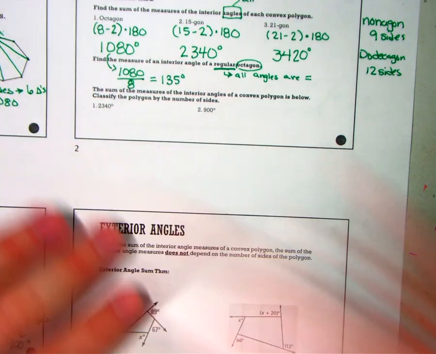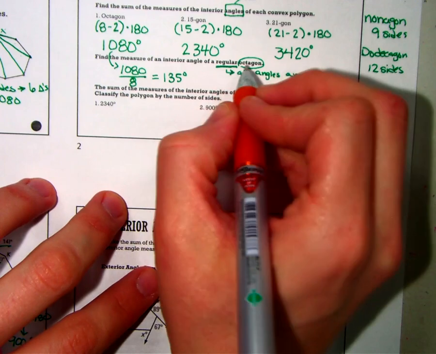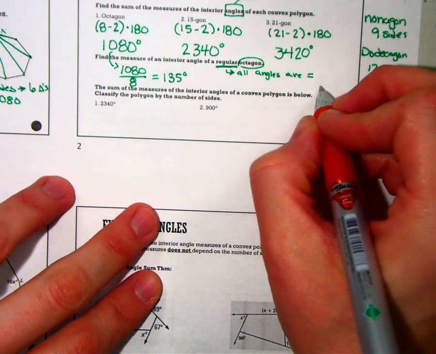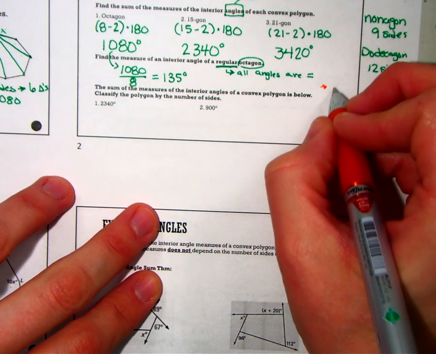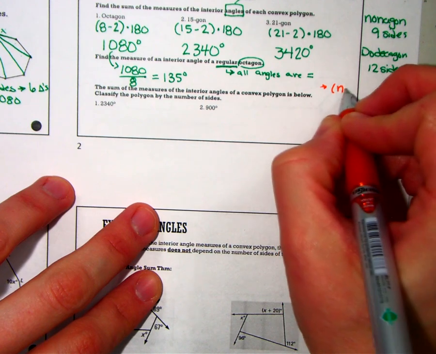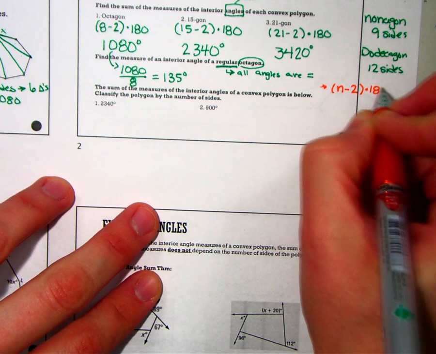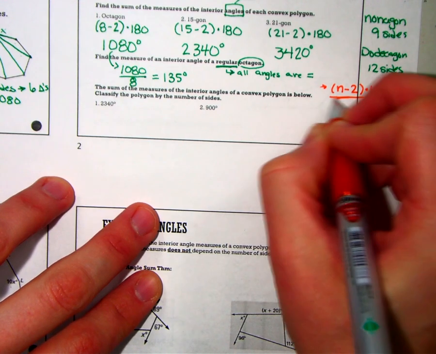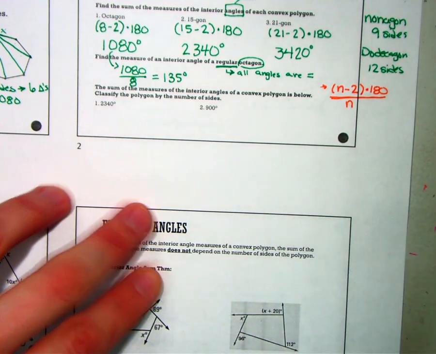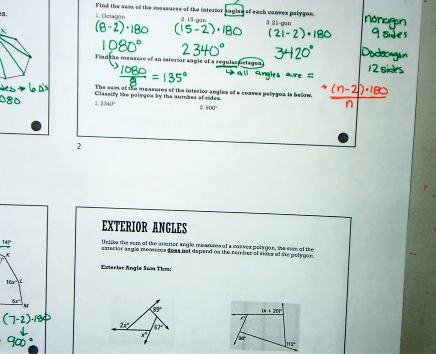Okay, so just to have it, there is a formula for each regular polygon, so I'll write that right here on the side. So the formula is you do the same thing to find the sum, to find the total, and then you divide it by the number of sides. So that's the actual formula for that. That's what we did, but just so you have the formula off to the side in case when you're doing your homework you would like a formula. There it is.